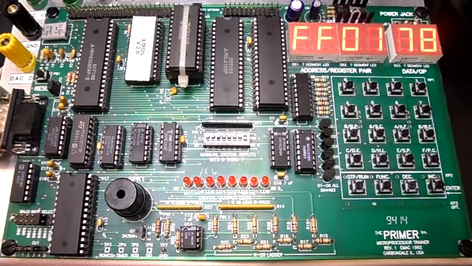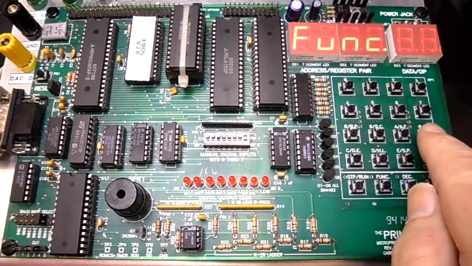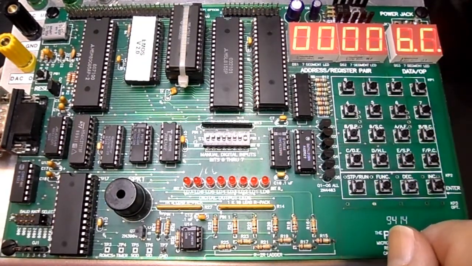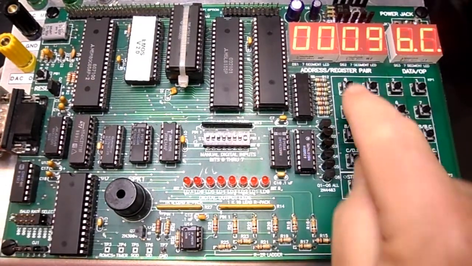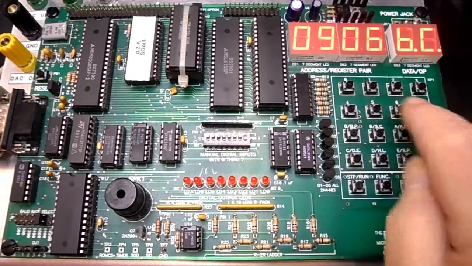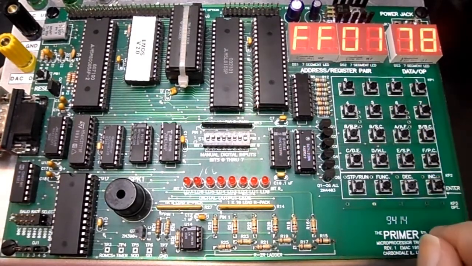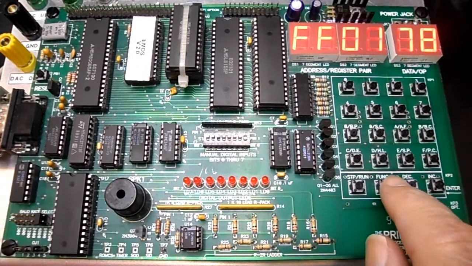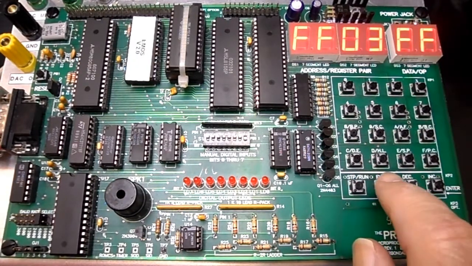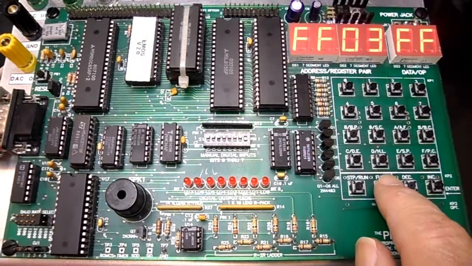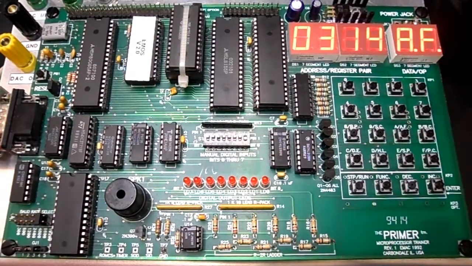Now we're to load 9, 6 in the BC register pair, so we press function B, and we enter the number 0, 9, 0, 6. Remember to press enter. And then we're going to run our program, function run. We're going to check the AF register pair, function AF, and you'll see the answer is 0, 3, and the flag register is 1, 4.